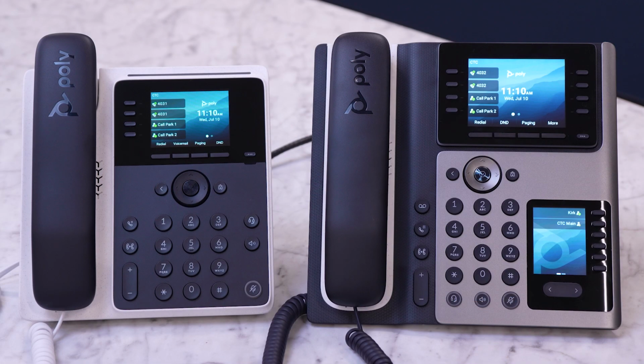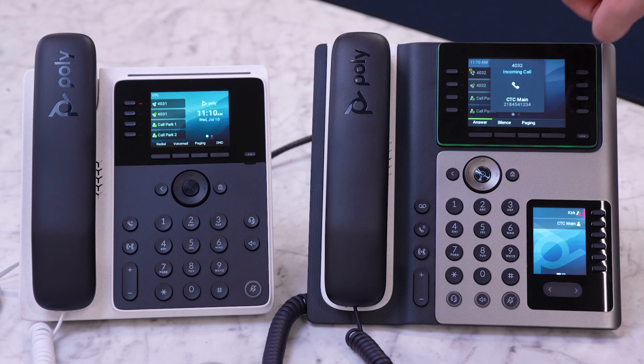Now, let's try answering a phone call. You will see on the main screen the call information, a green halo around the main screen, and if you have your phone's ringer on, an audio cue as well. There are a few different ways to answer this phone call.